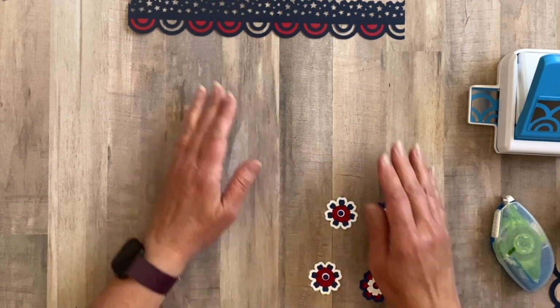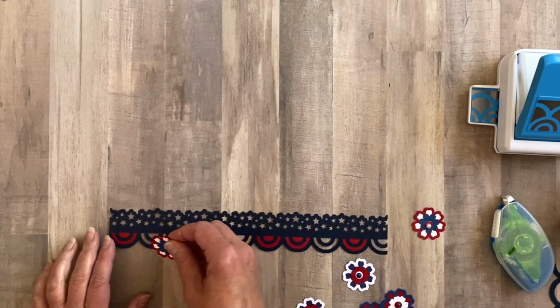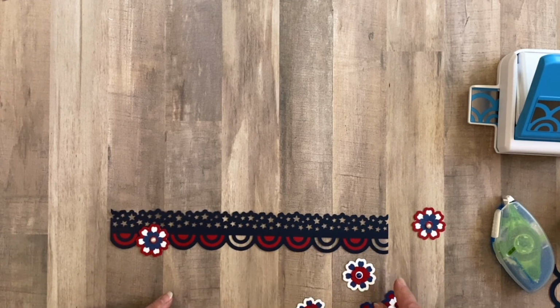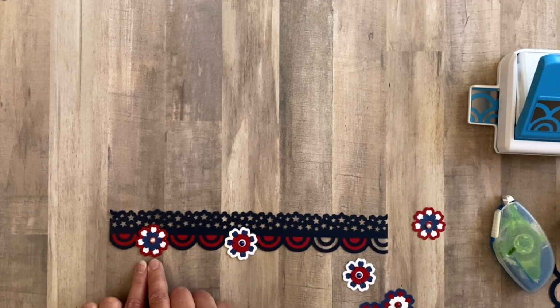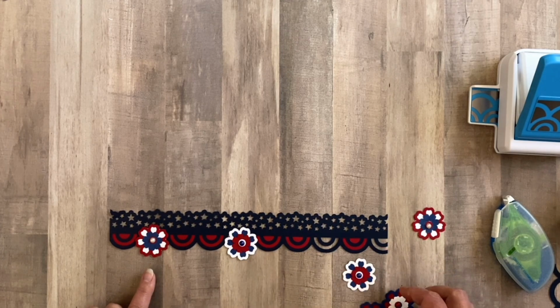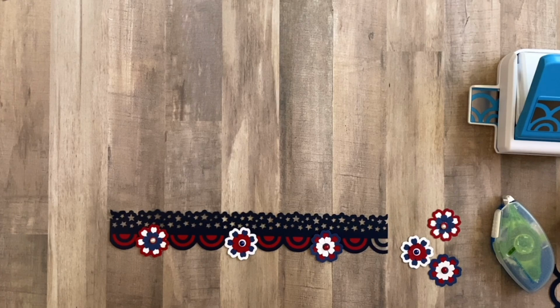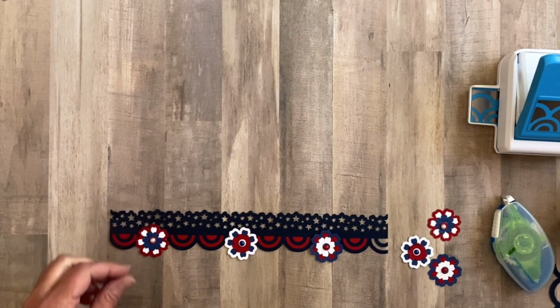Okay, so what is my plan here? My plan is to take my flowers and place them on top of these empty areas that you see here. And I do want them hanging a little bit lower than the banner part of this. I'm only going to put 3 here, and I'm going to save 3 for the second page. So I'll go ahead and get these adhered down.